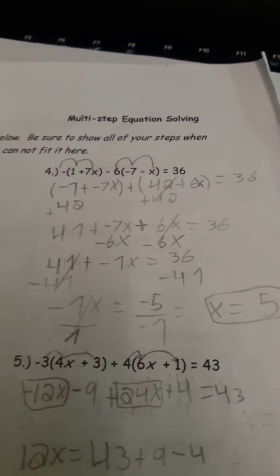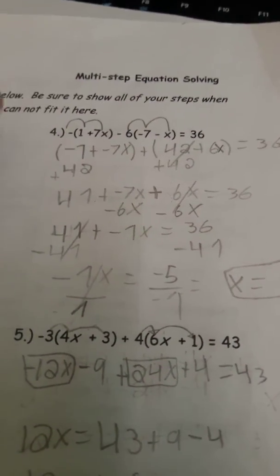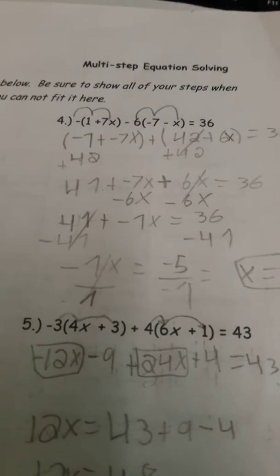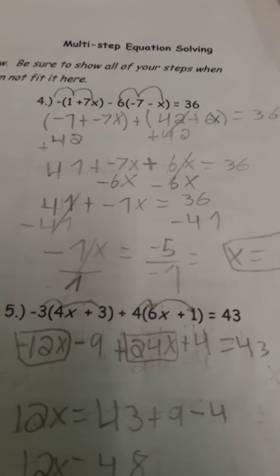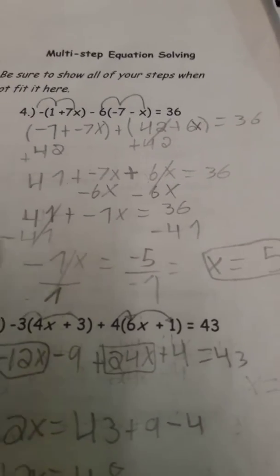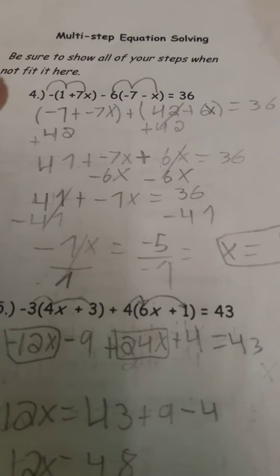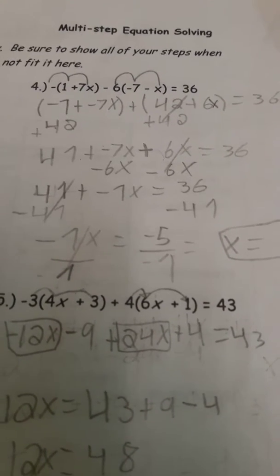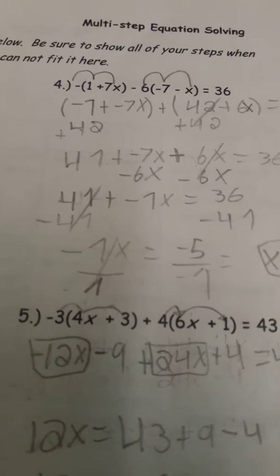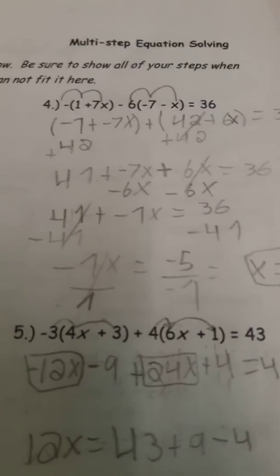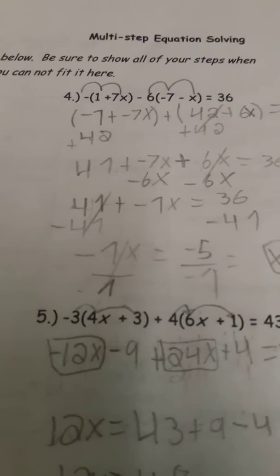Then I added 42 to both sides. Cross this one out. Then plus 42 here. I got 41 plus negative 7x plus 6x equals 36. Then I minus 6 by both sides. Cross this one out. Negative 7x minus 6x is negative 1x. 41 plus negative 1x equals 36.